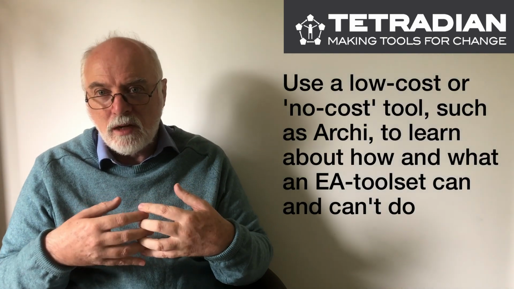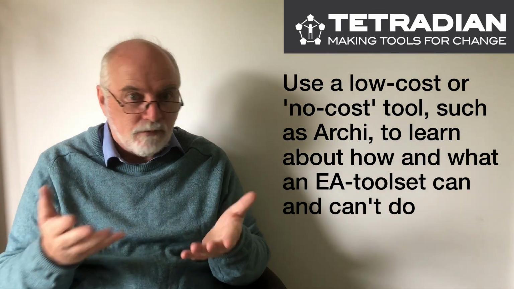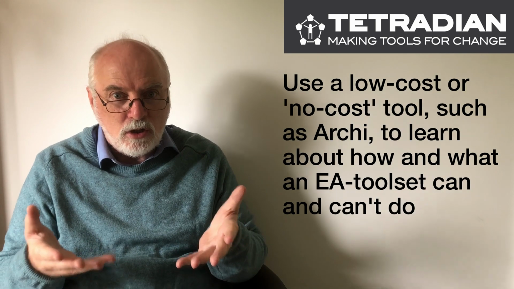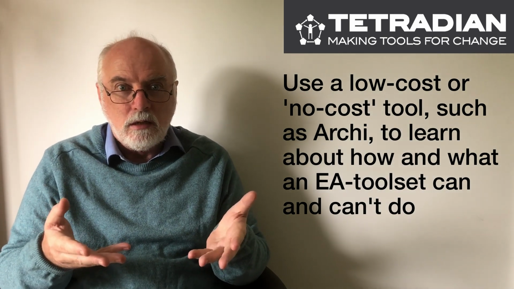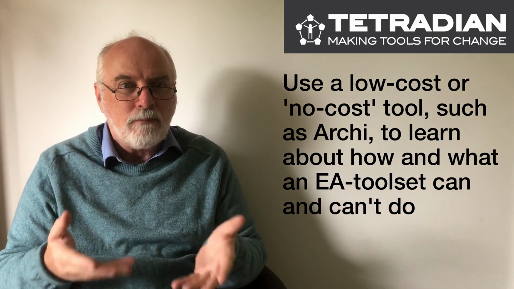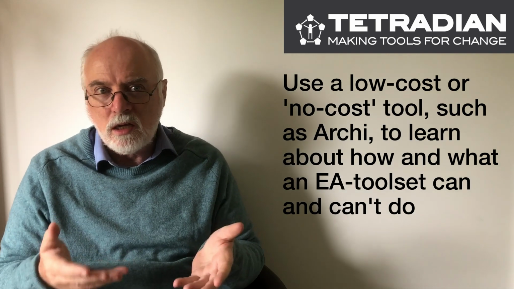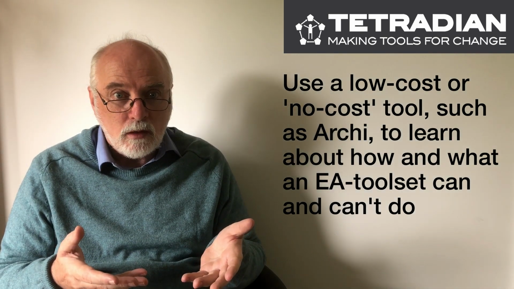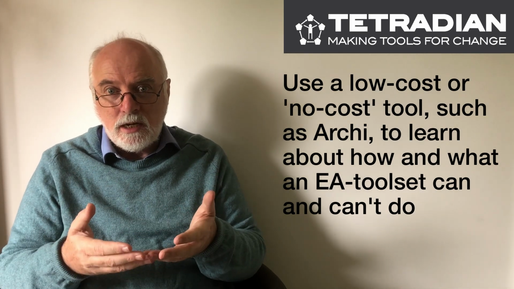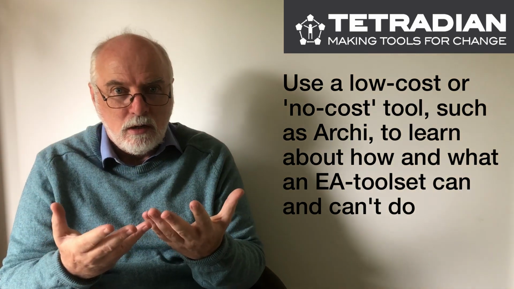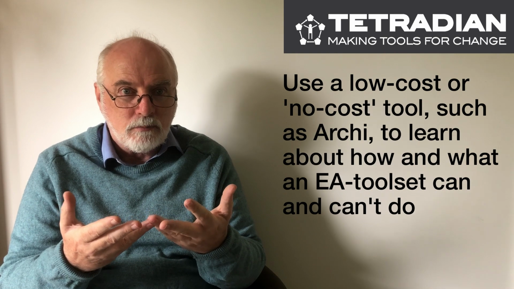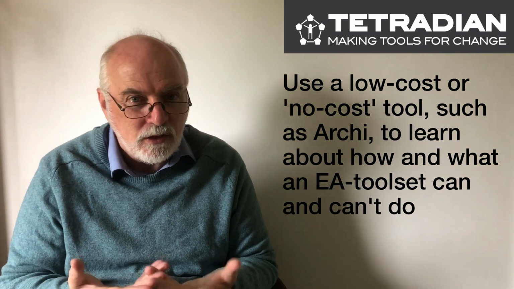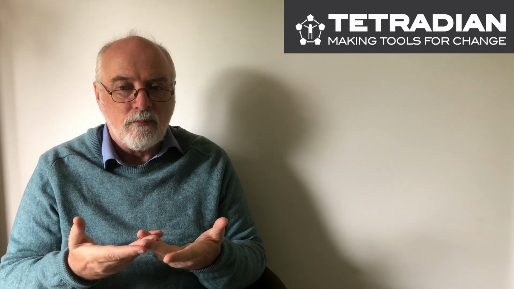I'd also strongly recommend getting hold of Archi, which is a free download, open source, does the job well enough. It's Archimate based, but it does the job well enough to help you understand what an architecture tool can do and not do, and then help you decide if you want one of the large expensive, purpose-built proprietary ones, and which one will actually fit your needs, because you'll know what your needs are.